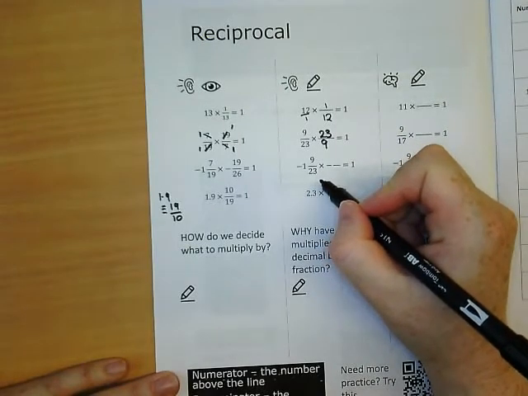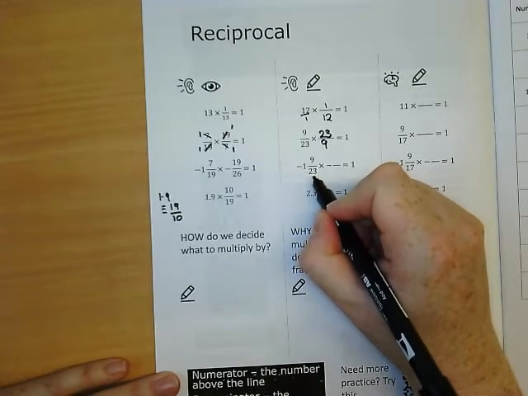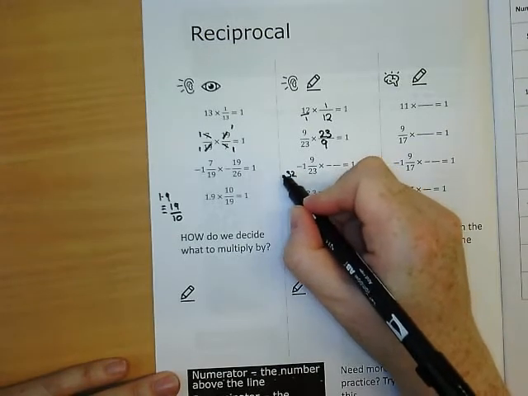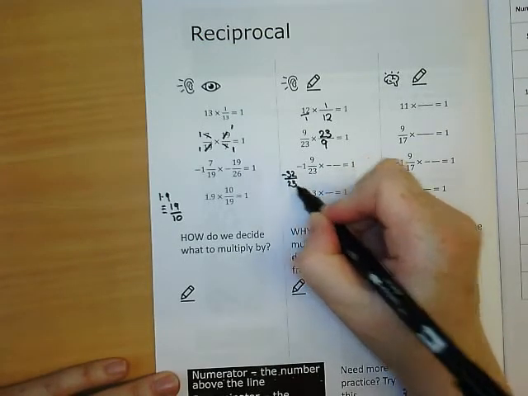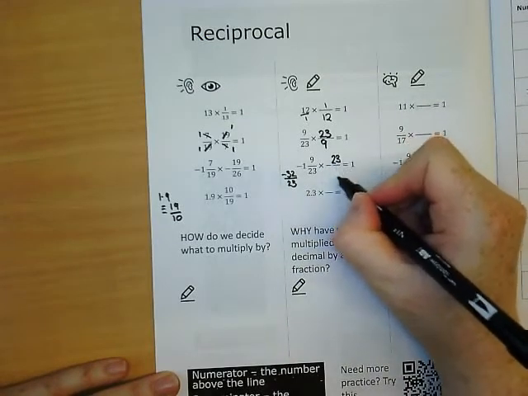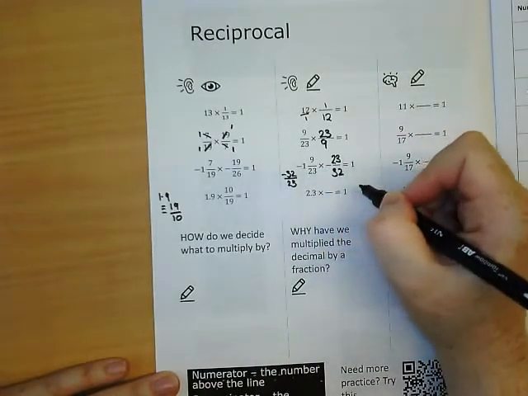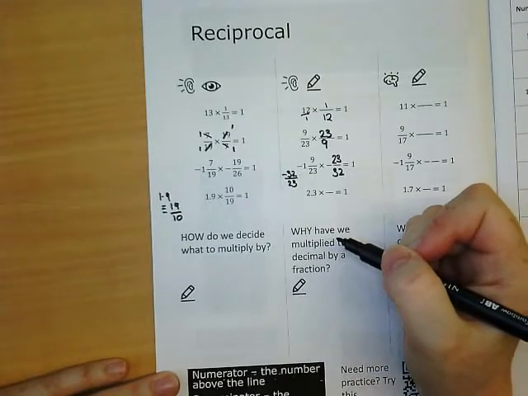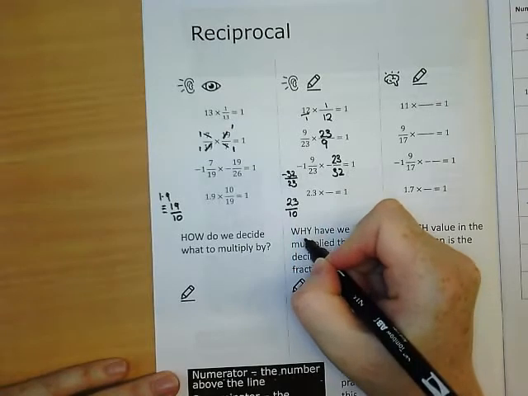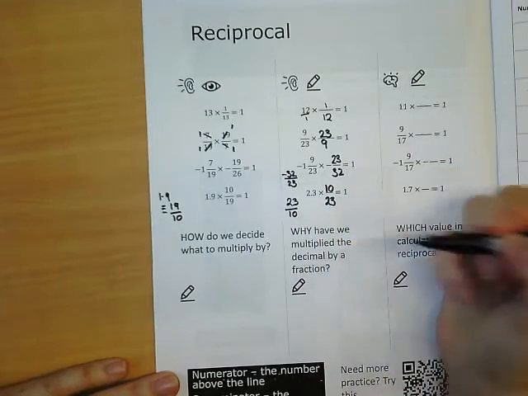Minus 1 and 9/23. Well, if I turn this to a top-heavy fraction, I get 23 add 9 is 32. So I've got minus 32 over 23, which means its reciprocal is minus 23 over 32. And when I cross cancel, I get 1. 2.3 we're going to write as 23 over 10. So its reciprocal is 10 over 23.